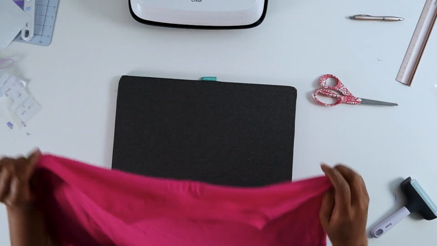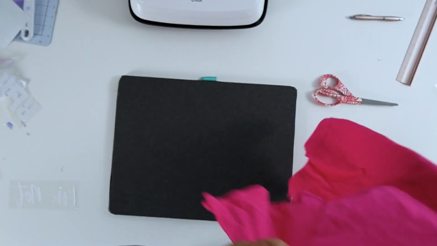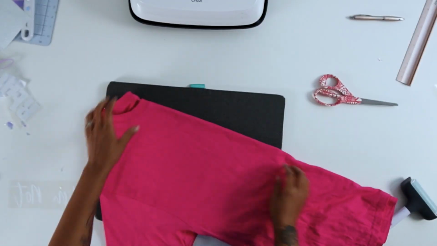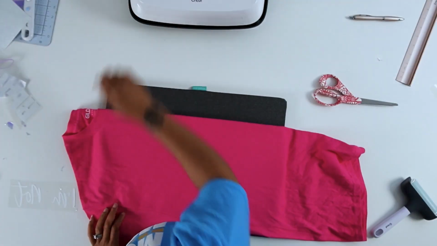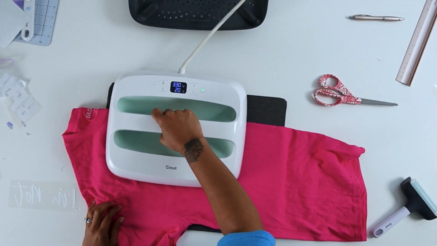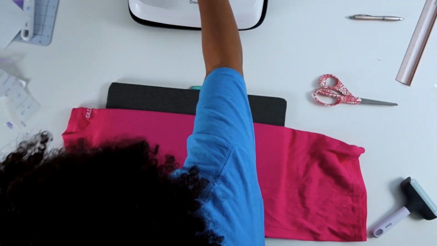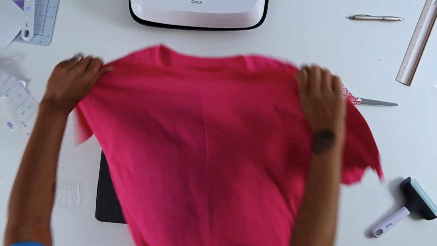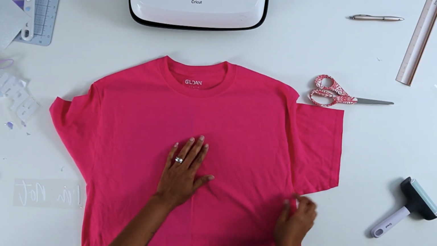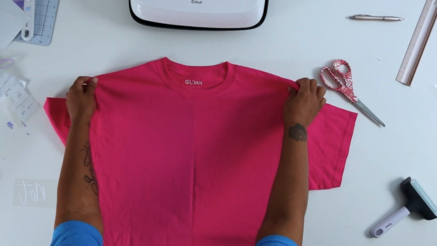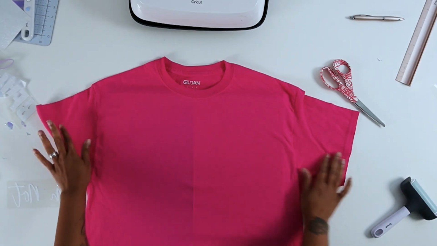I am going to take my shirt and create a crease down the center so that I can make sure to align my design correctly. I do not use the rulers, but you definitely can do that to align everything. I just prefer doing it this way. And you don't need a huge, super sharp line. If you're using a pink or a red shirt, the heat always causes this discoloration, but don't be alarmed, because as soon as it cools off, that discoloration goes away.